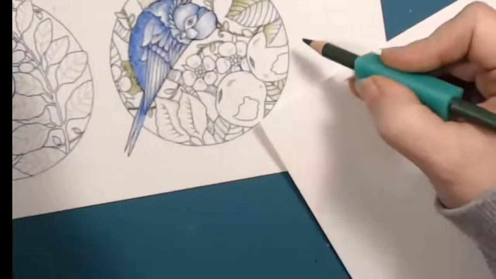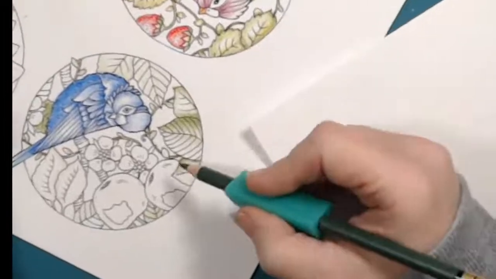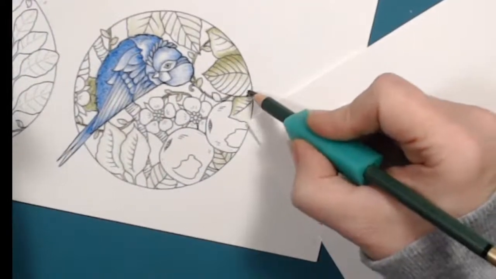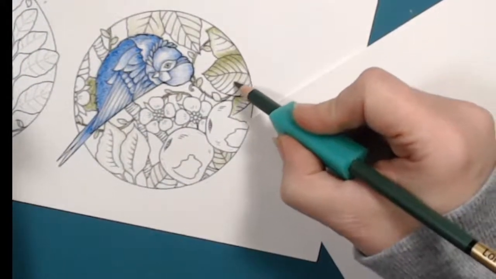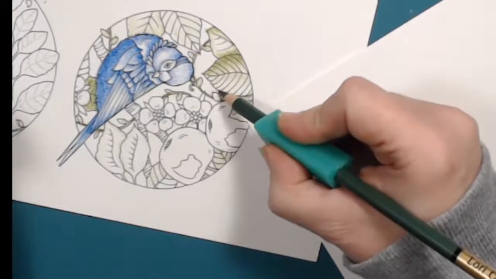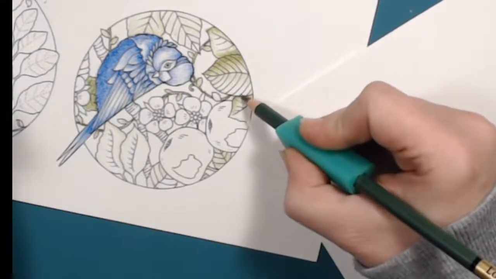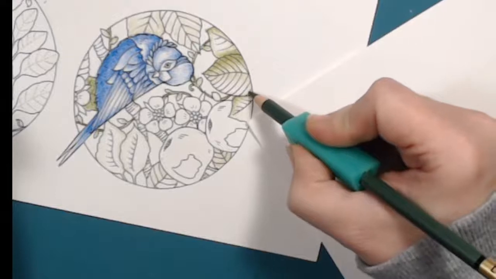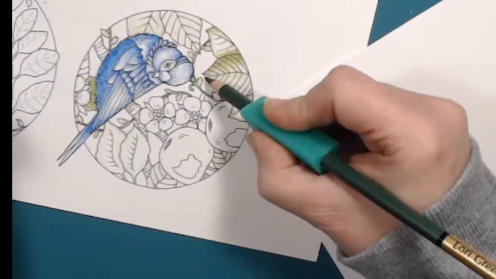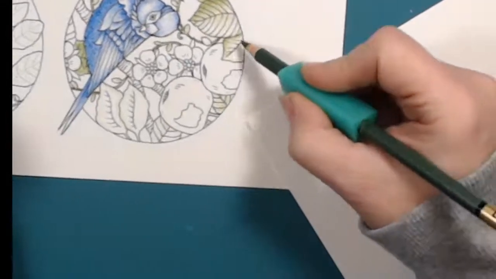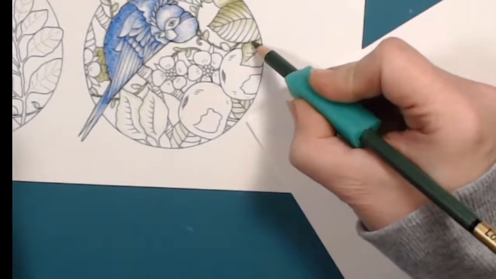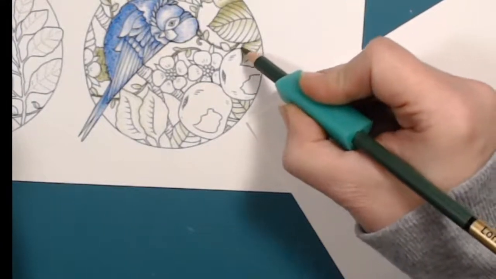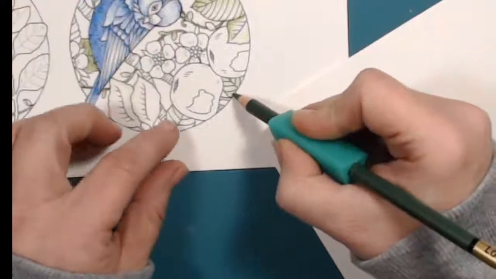Just coloring in some of this a little more. Bringing in that highlight a little bit. Adding more layers.